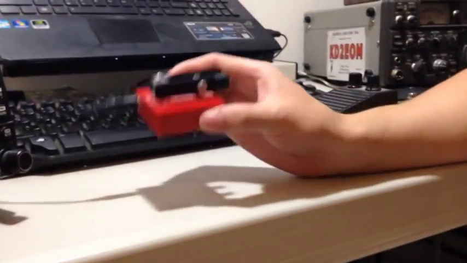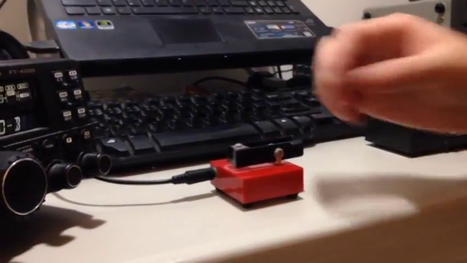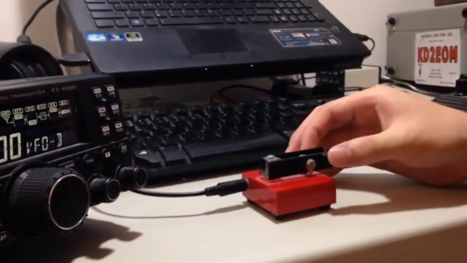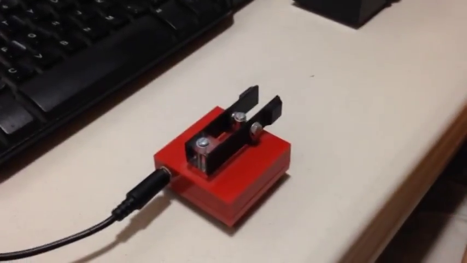If you press the paddles in the right order and for the right amount of time, you can send Morse code. Now this paddle actually, it's so complicated that it's connected to what we call a keyer. And the keyer takes the paddle motions, it figures out what paddles you're pressing and at what time, and it converts them into these dots and dashes, into these long and short beeps, these short and long beeps.